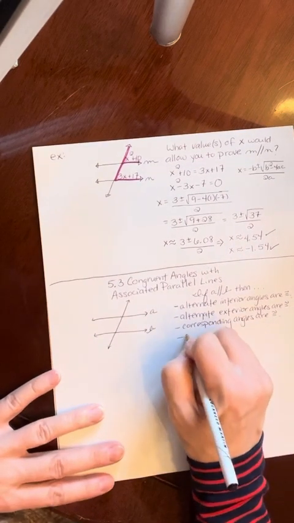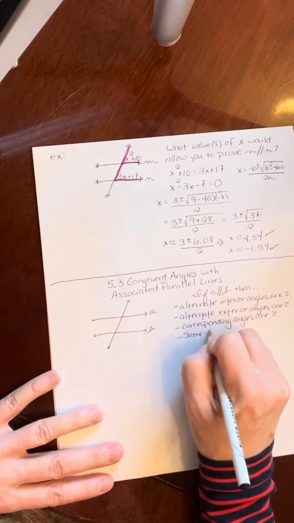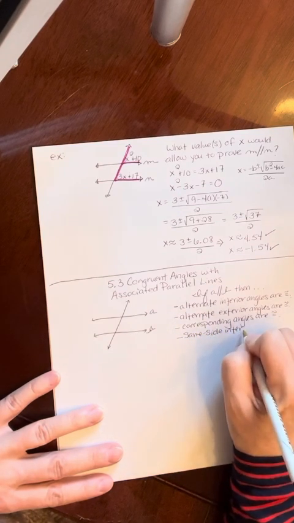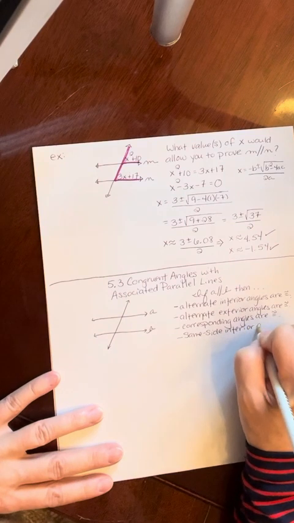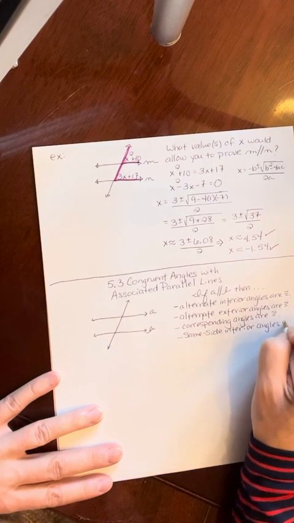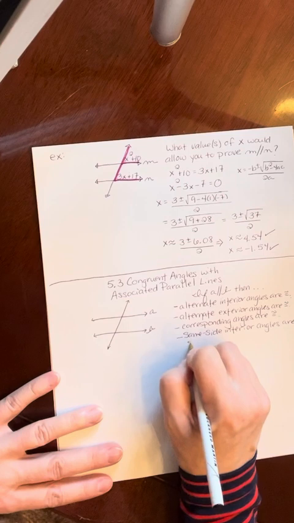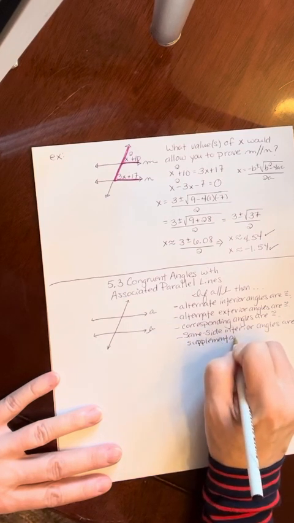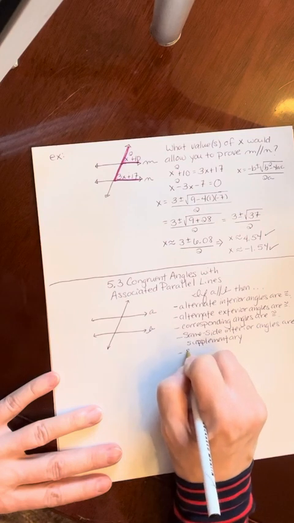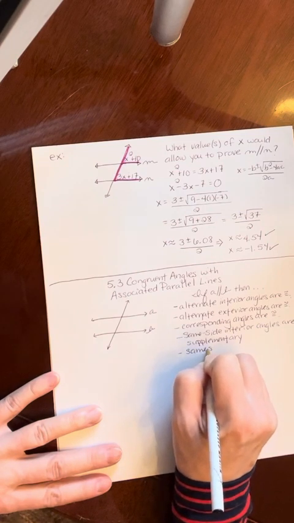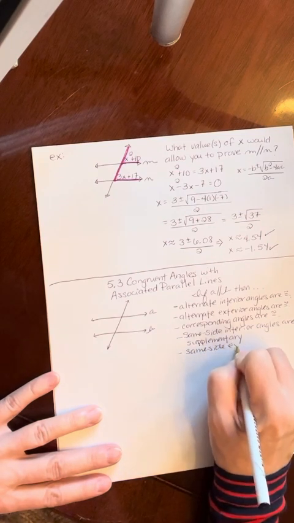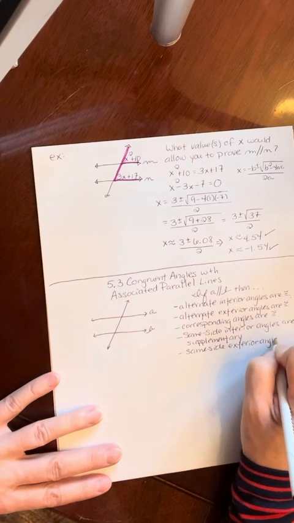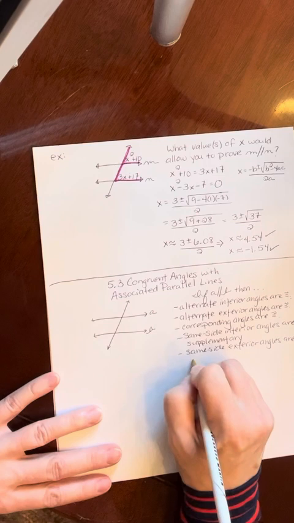So same side interior angles are not congruent, but supplementary. And then the last one, same side exterior angles are supplementary.